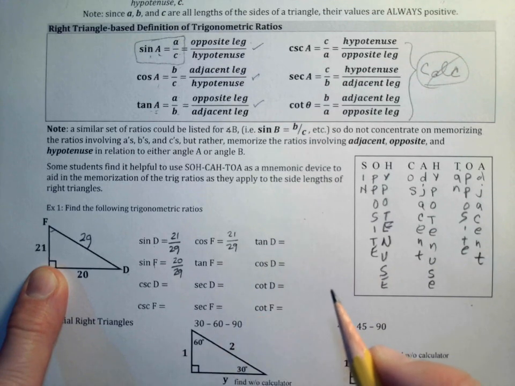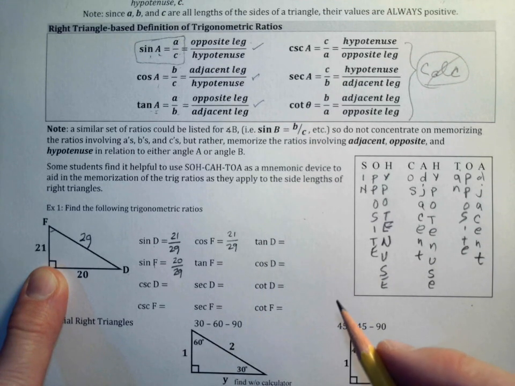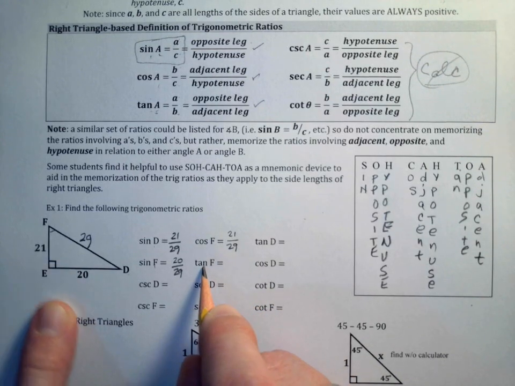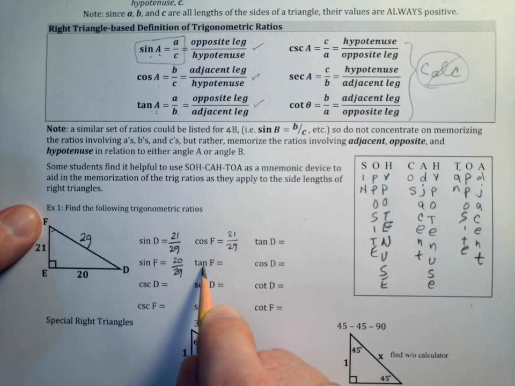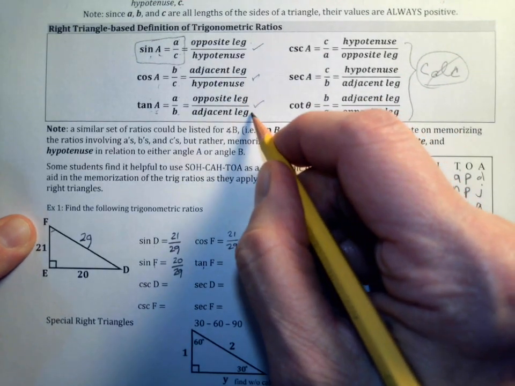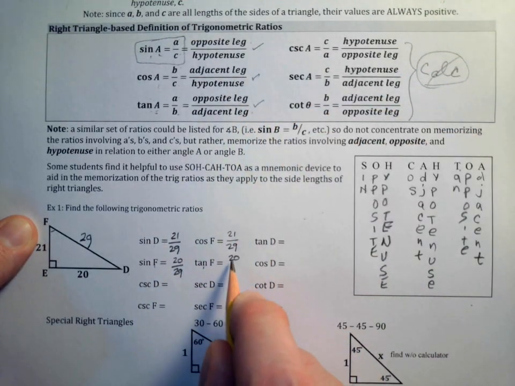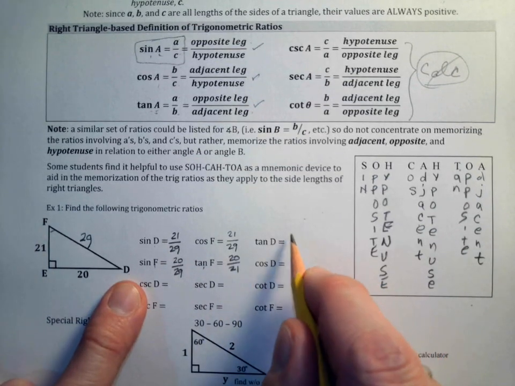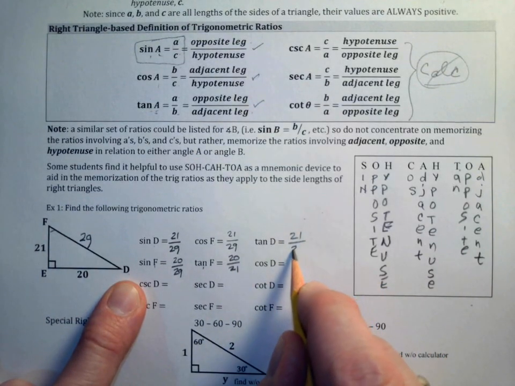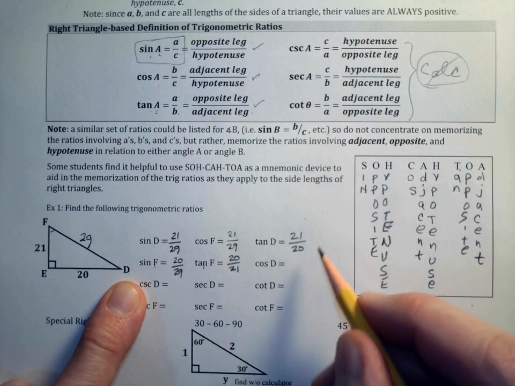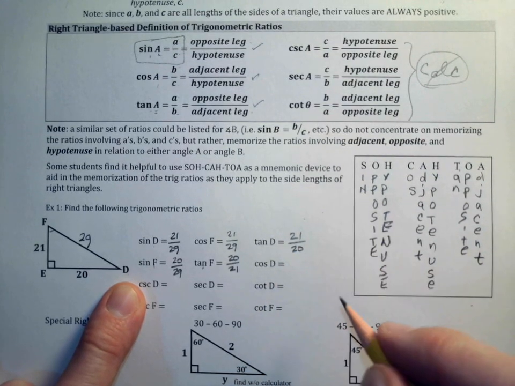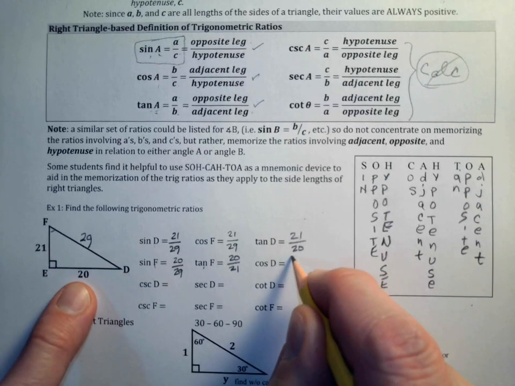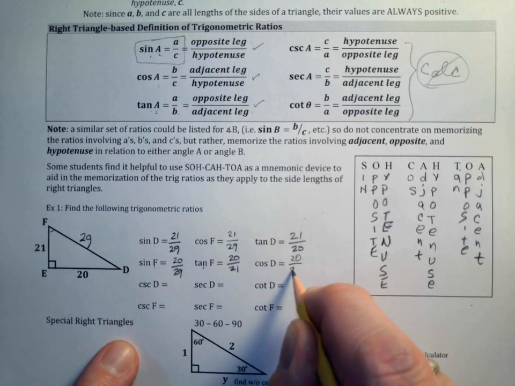And then let's do, sort of doing these out of order a little bit, tangent of F. Remember the tangent is opposite over adjacent, so this will be 20 over 21. Tangent of D, opposite over adjacent, so 21 over 20. And then cosine of D, that's adjacent over hypotenuse, 20 over 29.